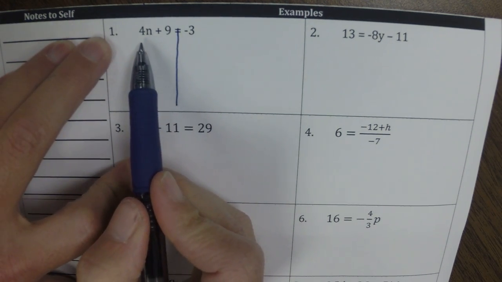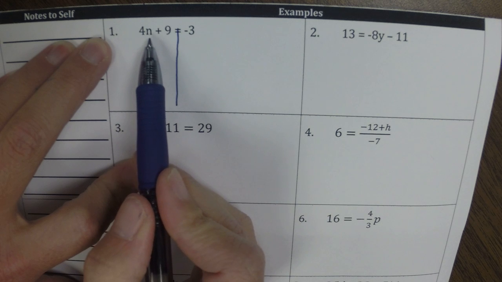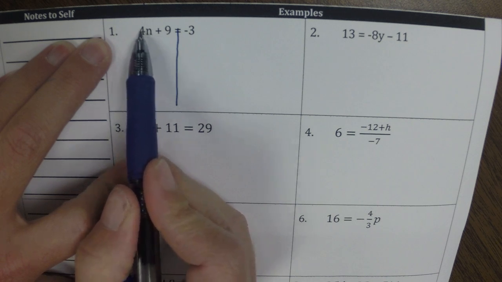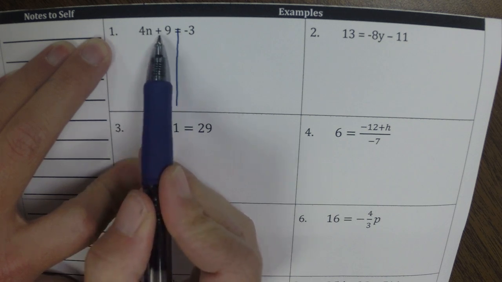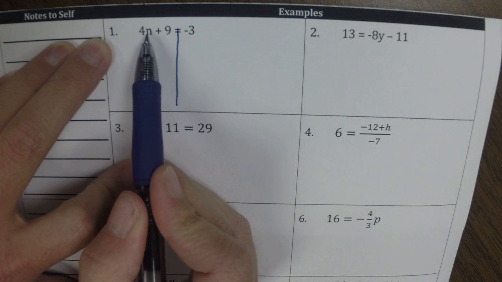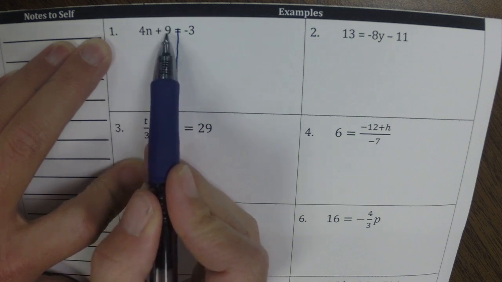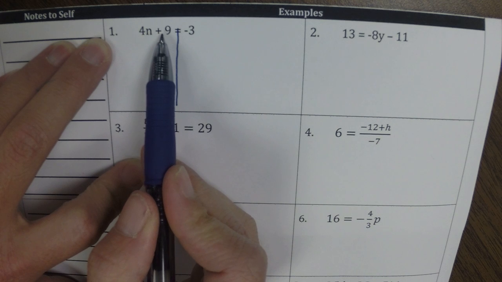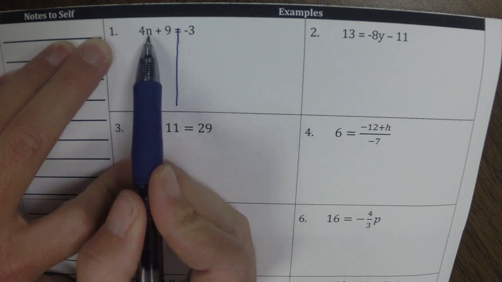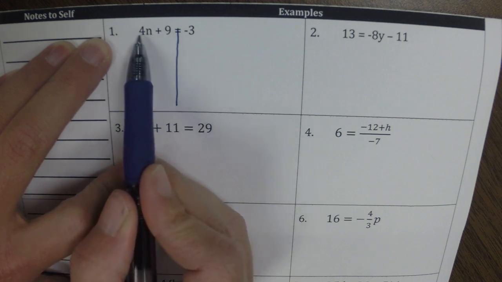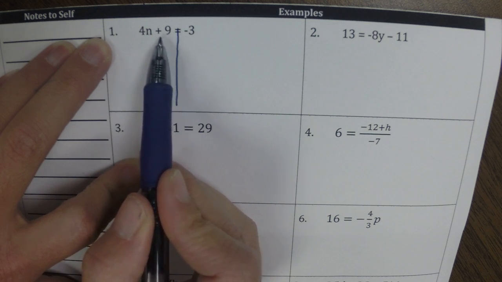Well, what's with the variable that would need to go away for the n to be by itself? Well, we have a 4 and a positive 9. So this says 4 times n, side by side means multiplied, right? Plus 9. So you're going to pretend that you're at a party. And if this is you, this is your best friend, right? Y'all are connected at the hip. This plus 9 is trying to hang out with you. So if you were going to kick somebody out of the party, it's going to be this plus 9 first.